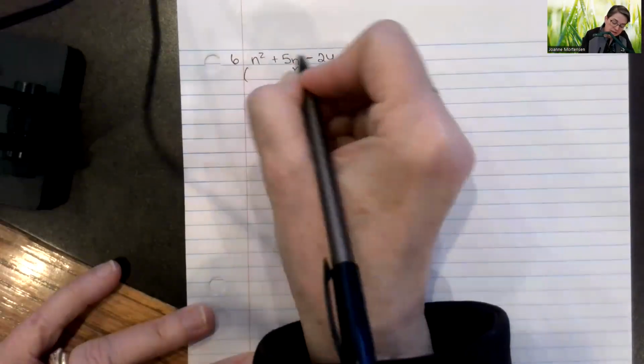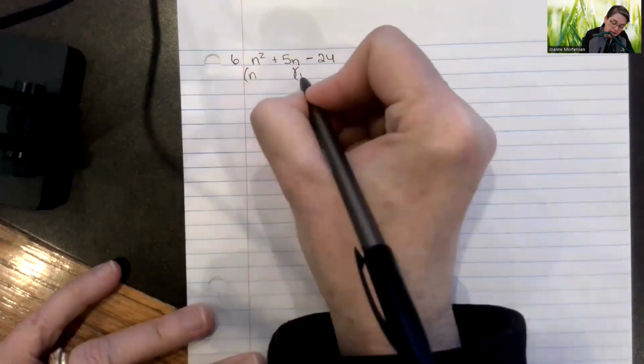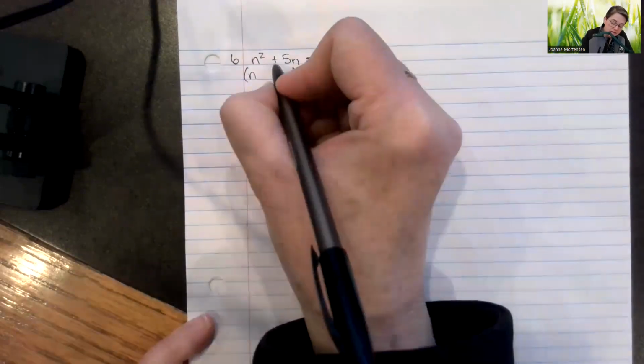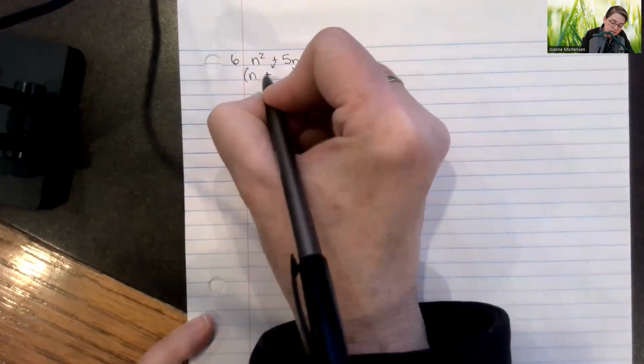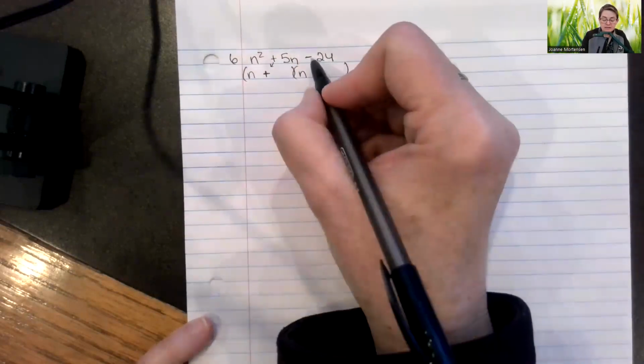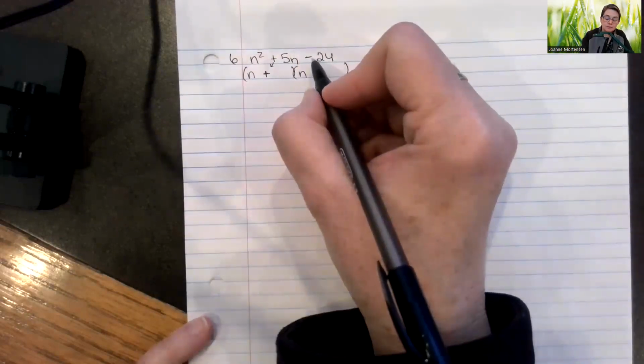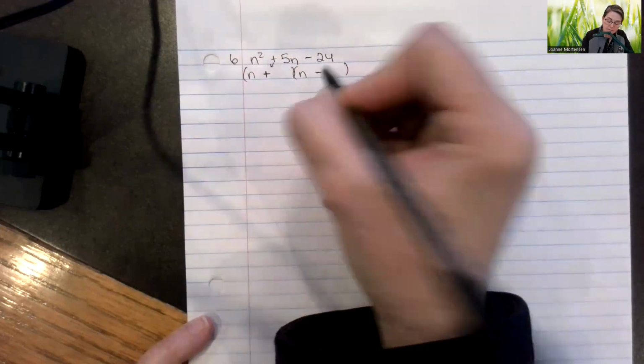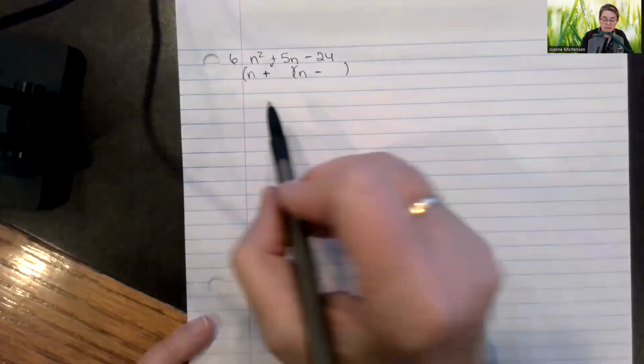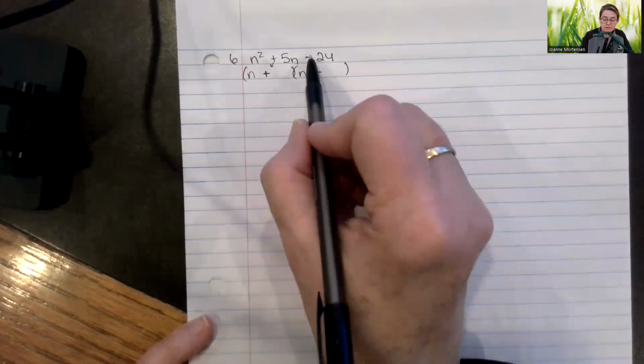So the only way to get n squared is n and n. My first sign comes down. Now, because this is a negative, that means my signs are going to be different. So this is going to be negative. I'm going to double check. Positive times negative gives me the negative I want.